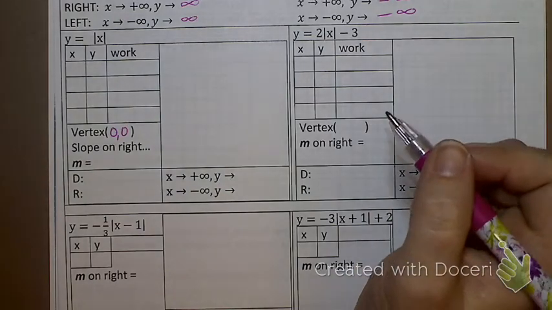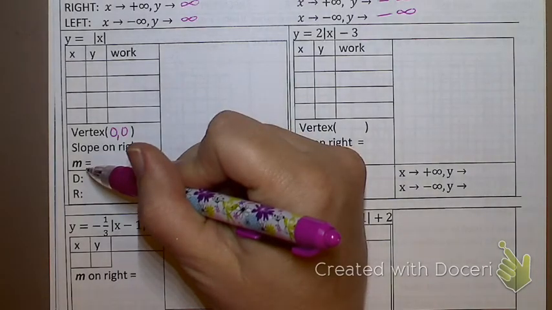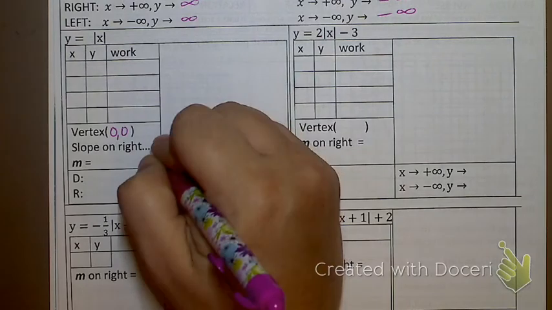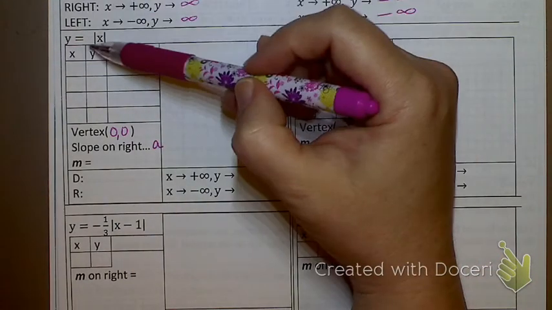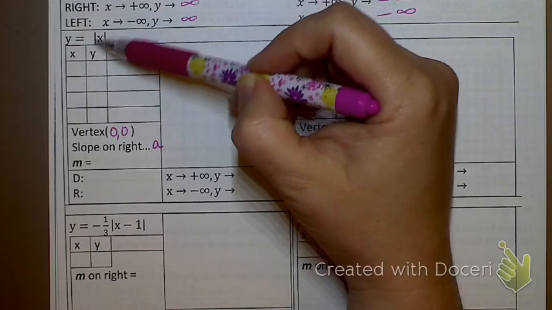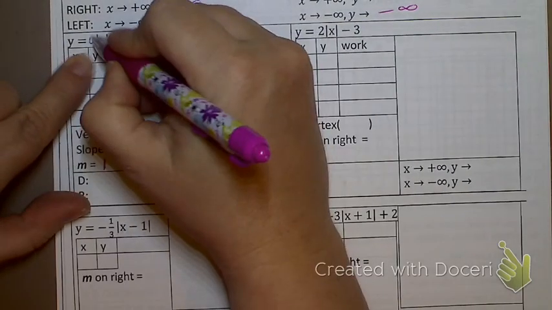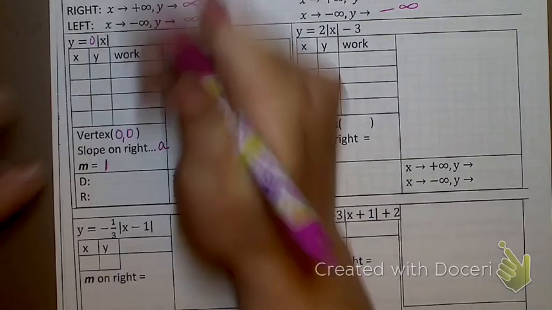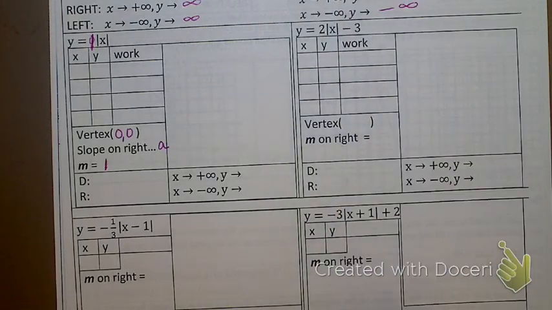Now we're going to talk about this thing called the slope. Slope is illustrated by the letter M, right? So the slope on the right, you're going to find that by finding your A value. So what's the A value here? A would be in front. If there's nothing in front, what does that mean it is? 1. Can't be 0, because 0 times something would make it disappear, right? Has to be a 1, because 1 times something lets it stay. It doesn't make it become 0.